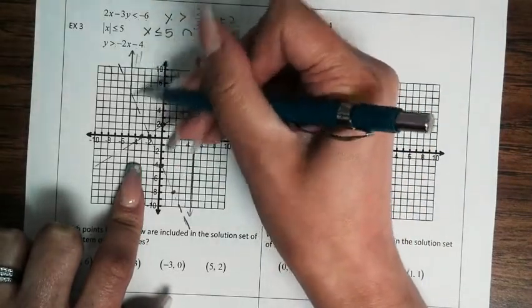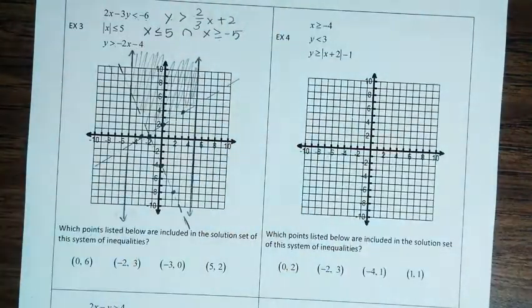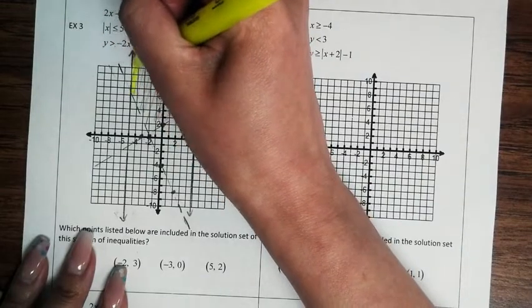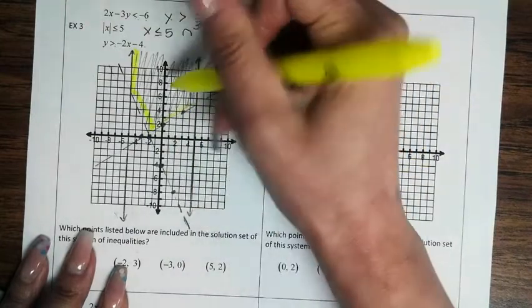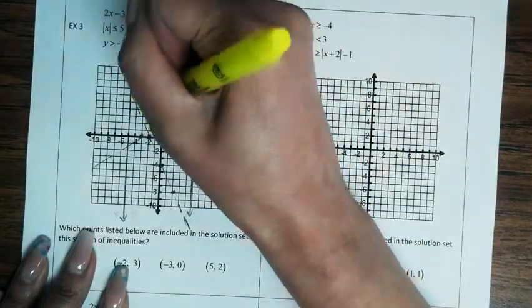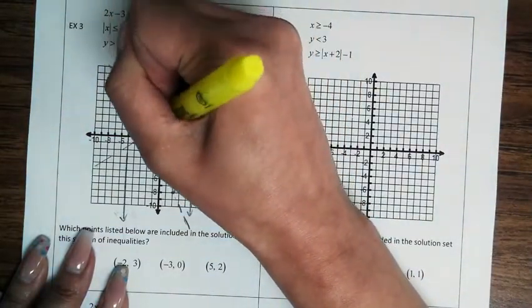So basically you have all this area. More specifically, let me use a marker so it's super clear for you. It's going to be here, here, here, here, and let's graph it. It's going to be all that highlighted area.